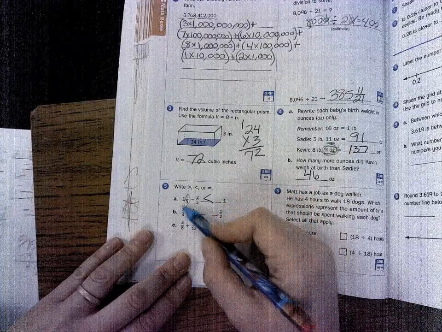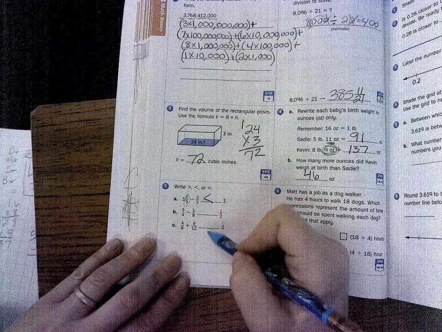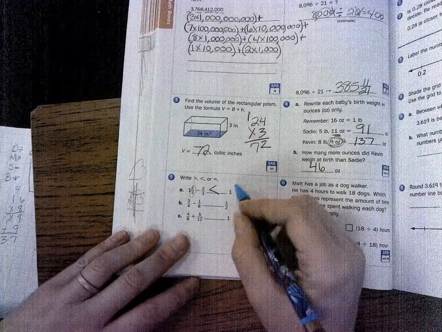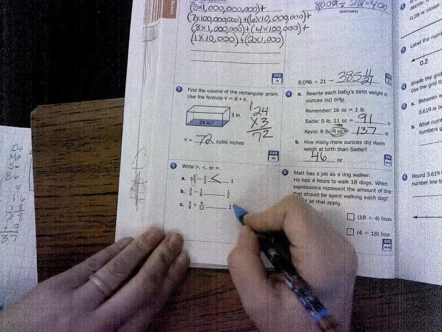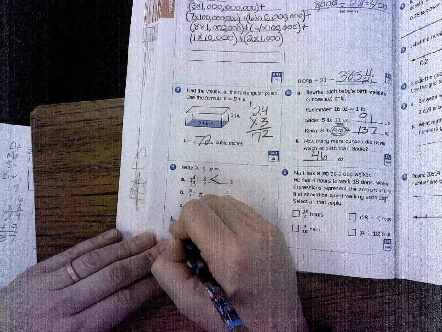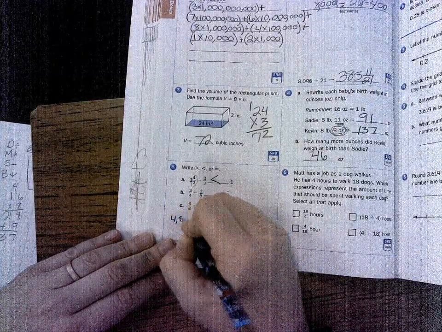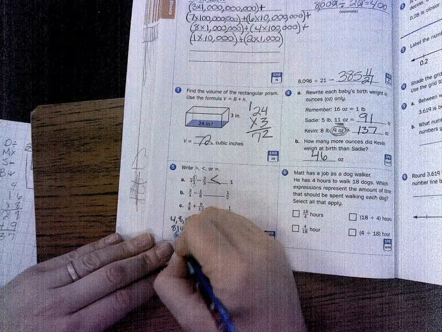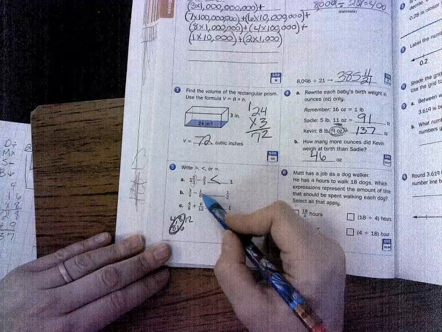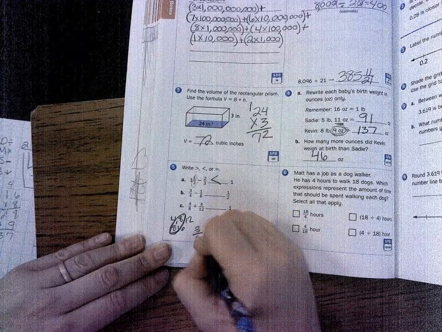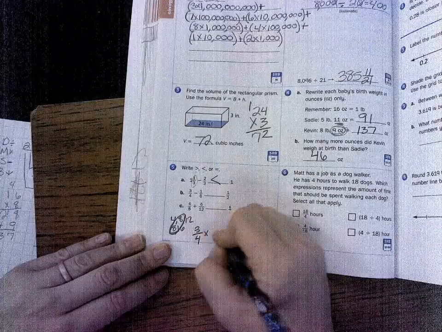Okay, now I have 3/4 minus 1/8. Is that going to be greater, less than, or equal to 1/2? Here I'm going to find the common denominator between 4 and 8. Let's list the multiples of 4: 4, 8, 12. Let's list the multiples of 8: 8, 16. What's common here? 8. So I'm going to keep 1/8 the same, and I'm going to find a common denominator for 3/4.